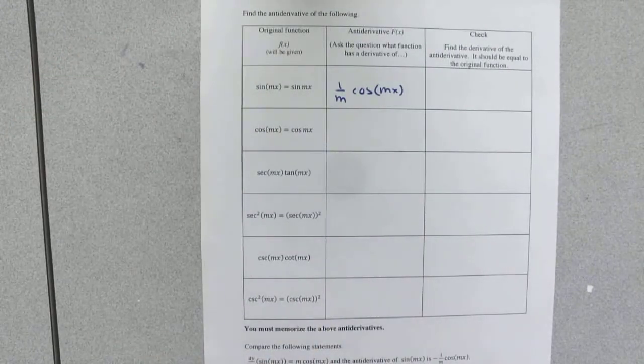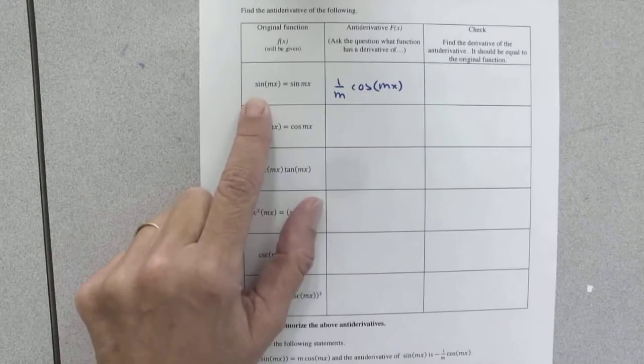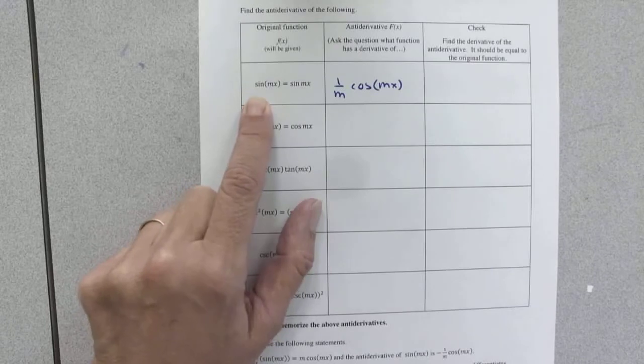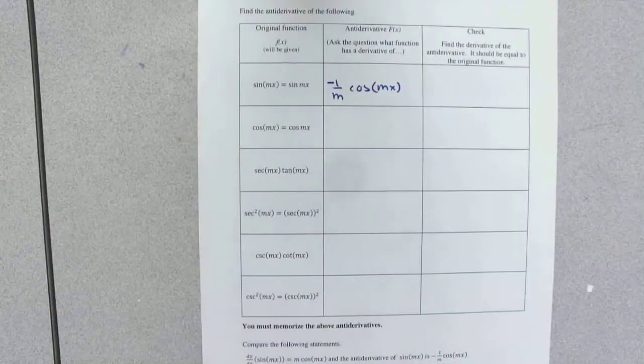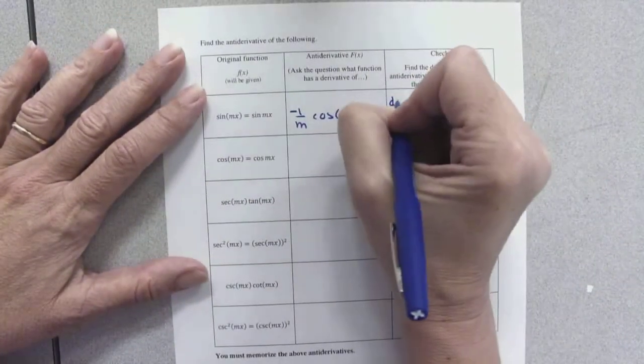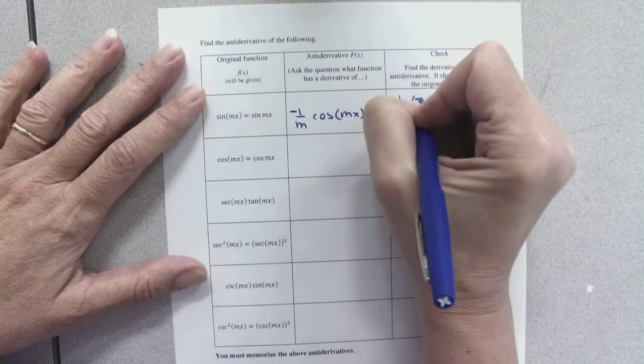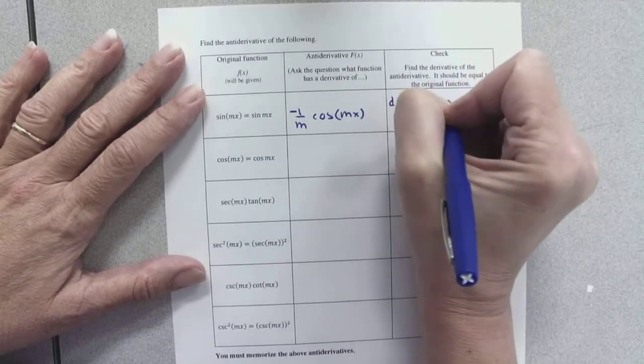The derivative of cosine is negative sine. I don't have a negative here. So to compensate, since I don't want that negative here, I'm going to have to put a negative in there. Now let's see if this all checks. And so the derivative of negative 1 over m cosine mx.